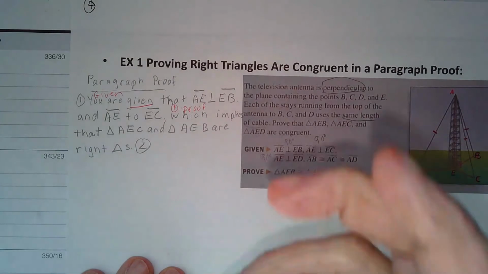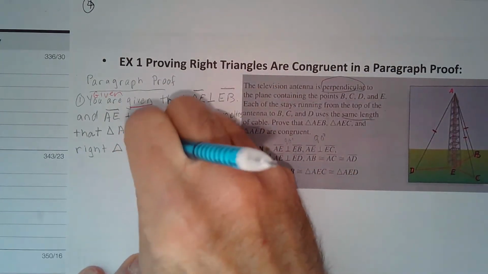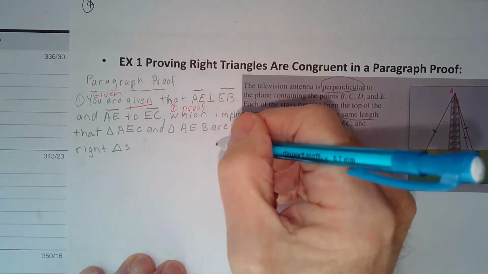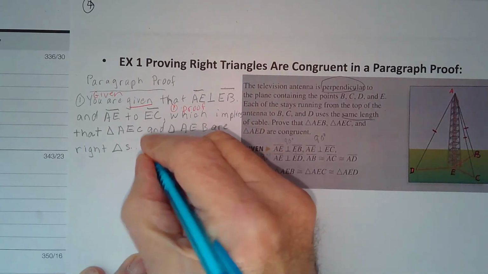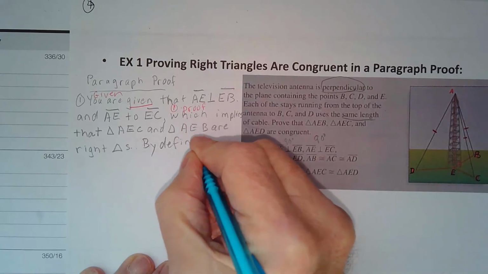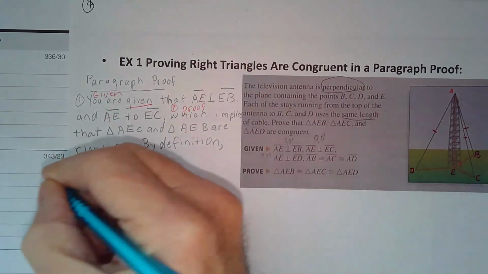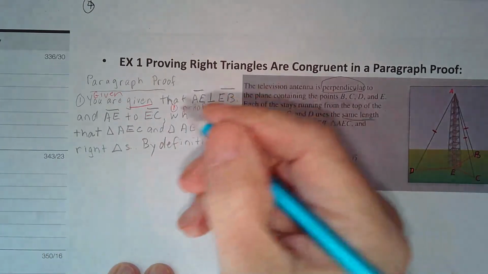Oh, I didn't finish this. They're right triangles, so you want the proof part of it nailed down. So, by definition, triangle AEB and AEC are right triangles.